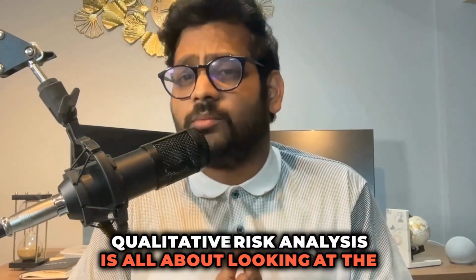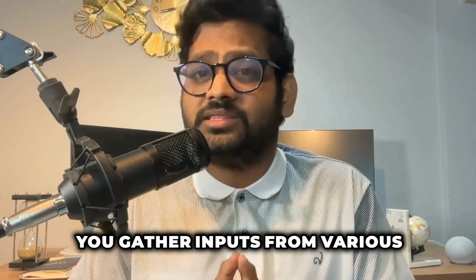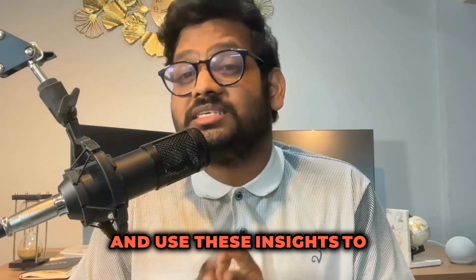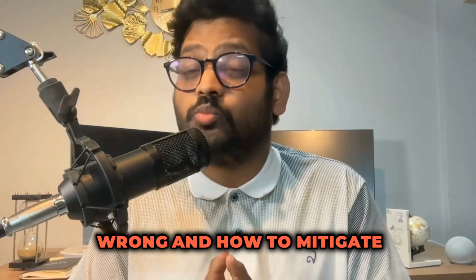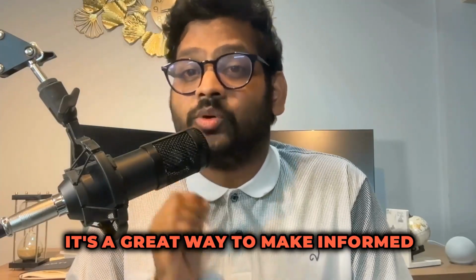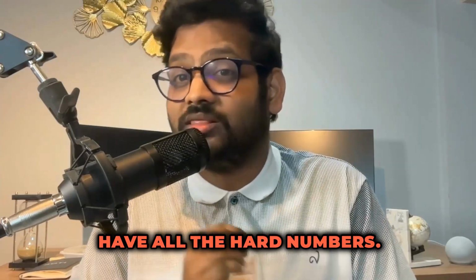So to wrap up, qualitative risk analysis is all about looking at risks from a perception-based perspective. You gather inputs from various methods like brainstorming, surveys, and the Delphi technique, and use these insights to understand what could go wrong and how to mitigate it. It's a great way to make informed decisions when you don't have all the hard numbers.